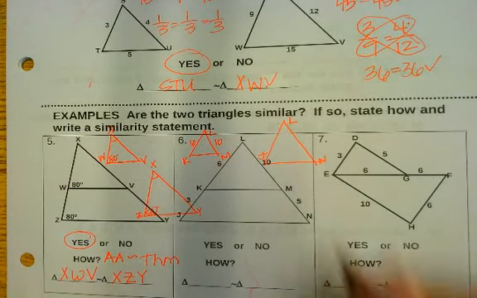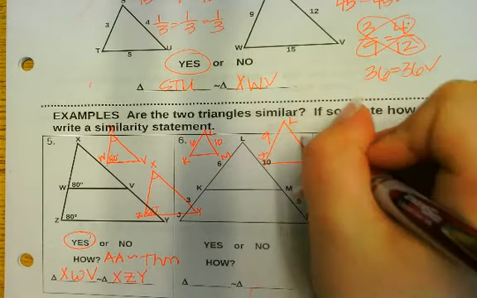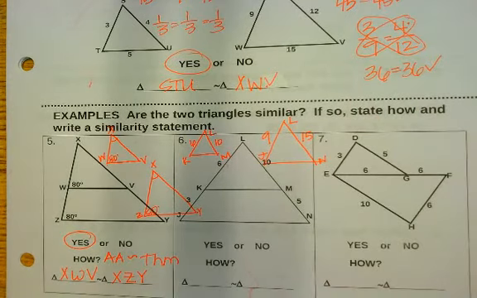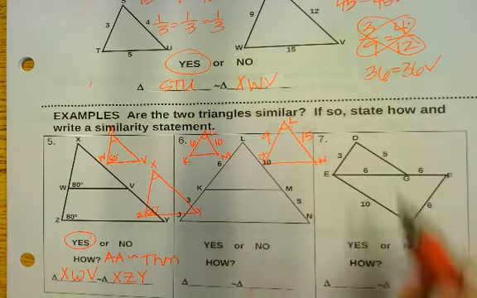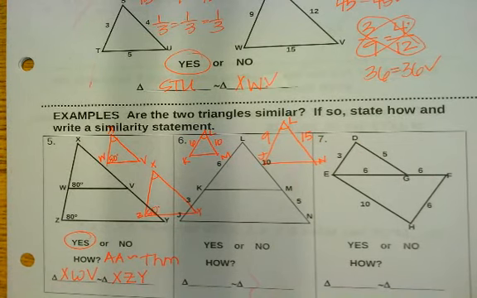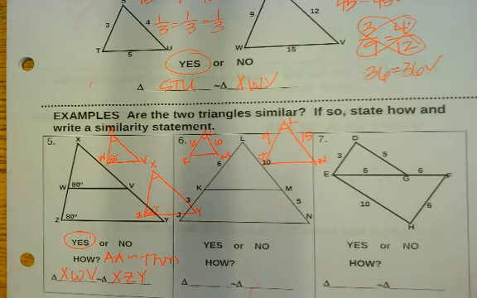And LN? 15. What do we know is congruent in both? Angle L, because it's being shared. A lot of people forget that and think they don't have enough information to make a claim. Make sure you account for those shared angles.